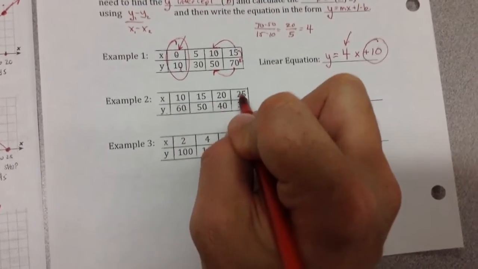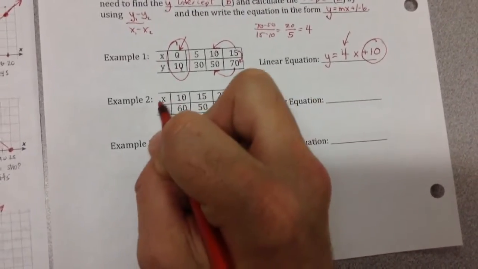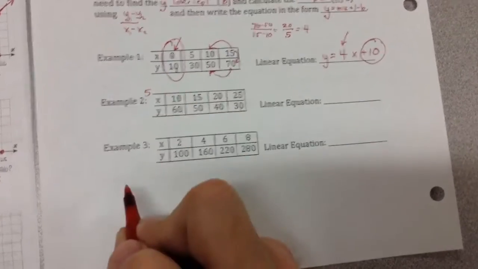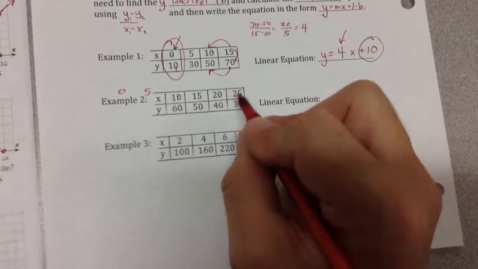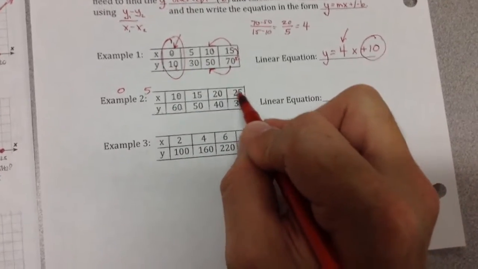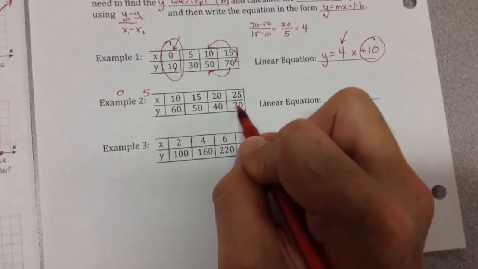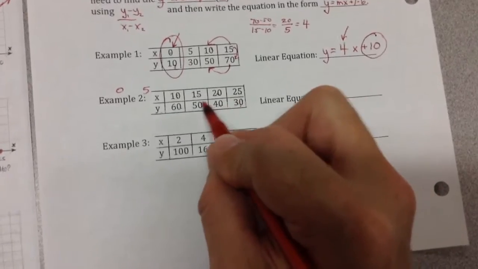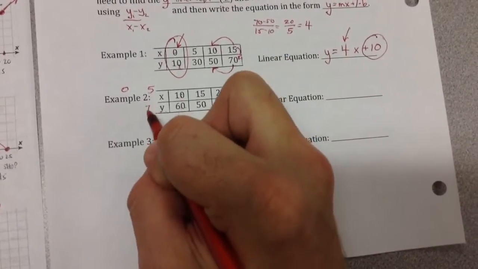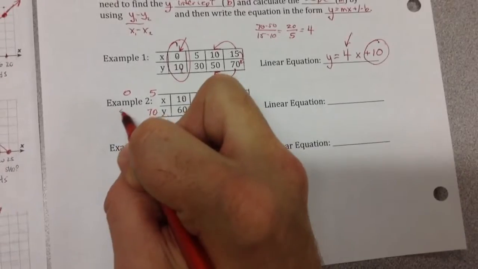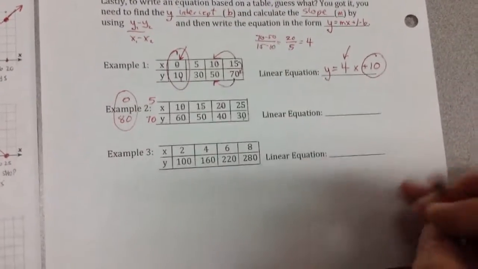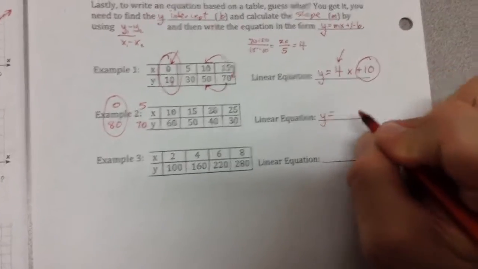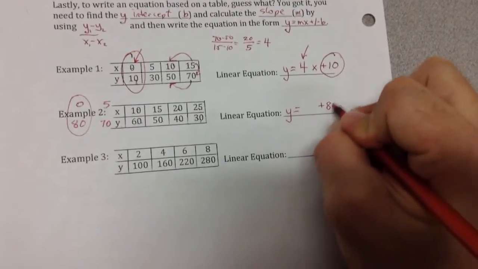So if I kept going in this pattern by taking away 5, the next one I would have would be 5. And then the next one after that would be 0. So there'd be 2 more columns here if I just kept going. So every time I went down 5 this way, it was going up 10. So plus 10, plus 10, plus 10, plus 10 is going to make this 70. And then plus 10 again is going to make this one 80. Now I know that that's my y-intercept. So I'm going to write that plus 80 at the back.